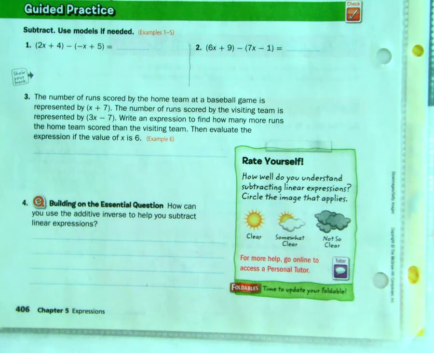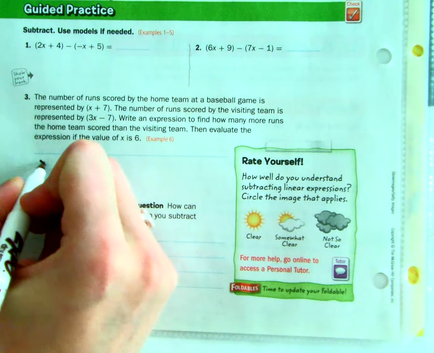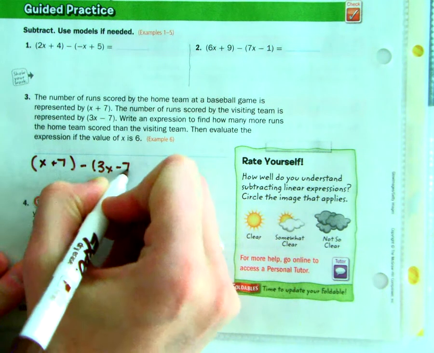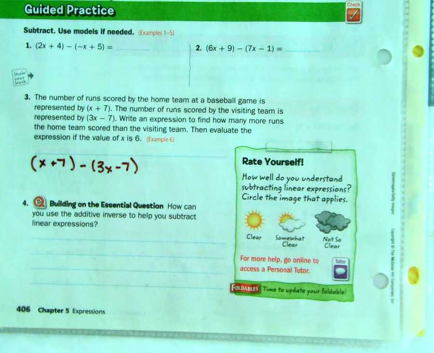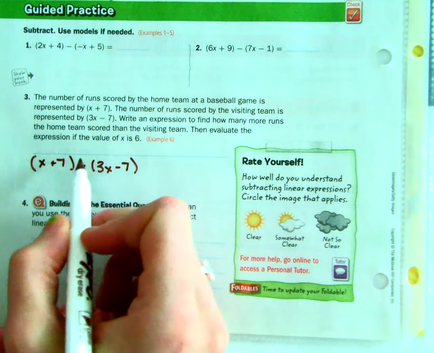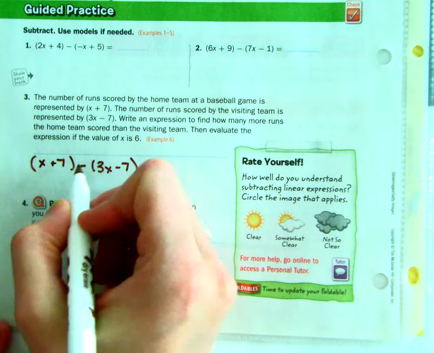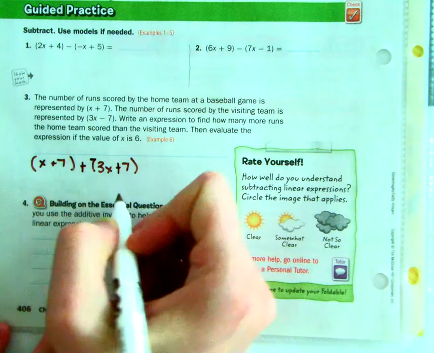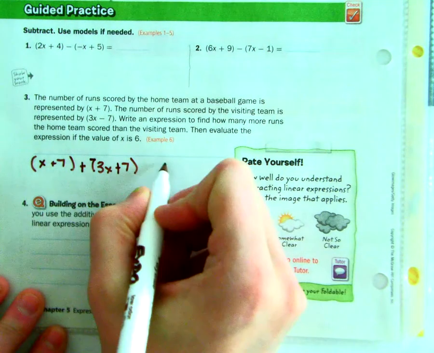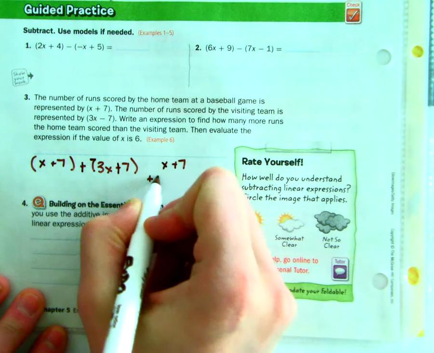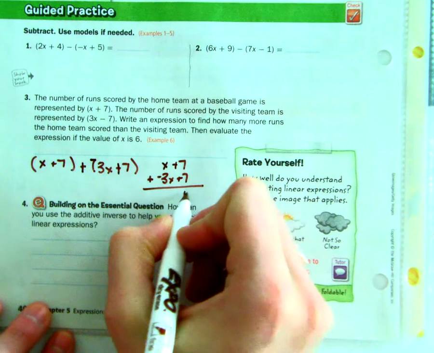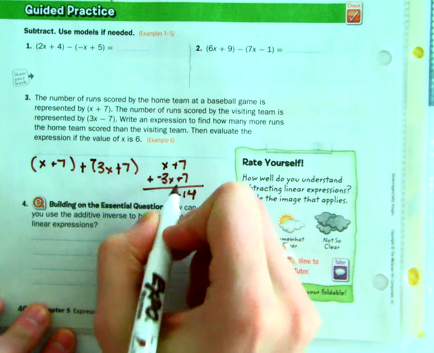So I'm going to take the home team and I'm going to subtract the visiting team's score from it. Okay, so just like we did before, we are going to combine our expressions, but I realize I have a subtraction sign here in the middle. When I subtract, I add the opposite. So my positive 3 becomes negative 3. My negative 7 becomes positive 7. So I now have x plus 7 plus negative 3x plus 7. 7 plus 7 is 14. x plus negative 3x is negative 2x.